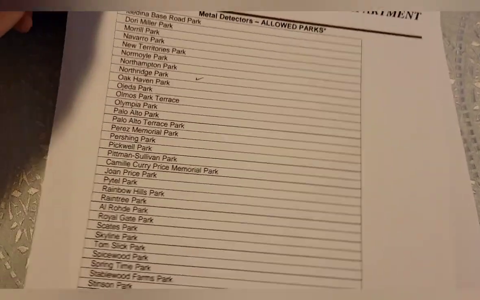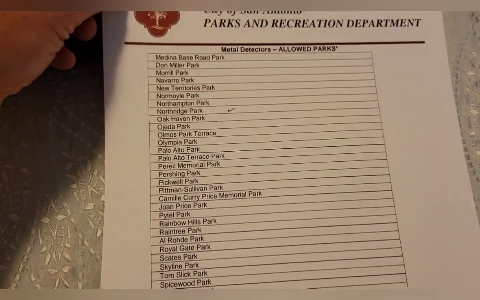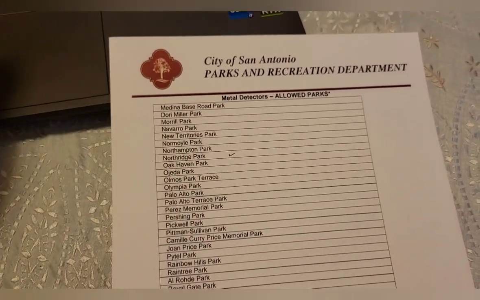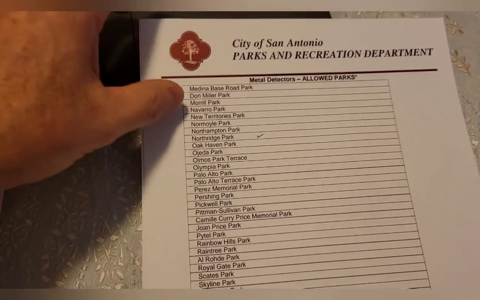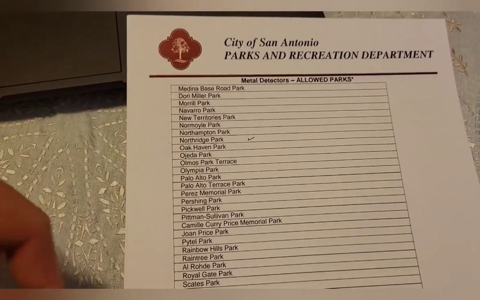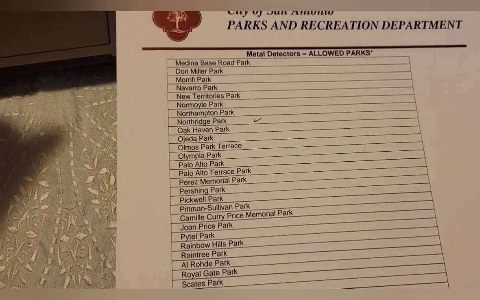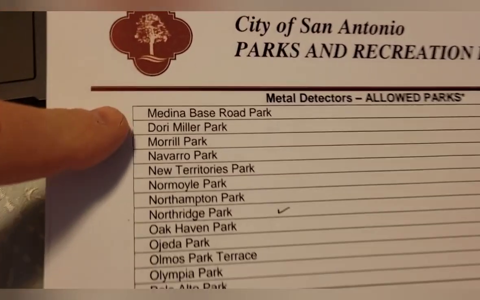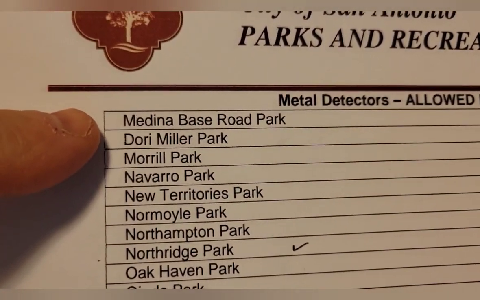They have this huge list of parks that are okay to metal detect, and they do have a list of rules and regulations that you have to abide by. So what I do is I literally take the list of parks and I go through and check each park. Like the very next one on my list is to check this one.